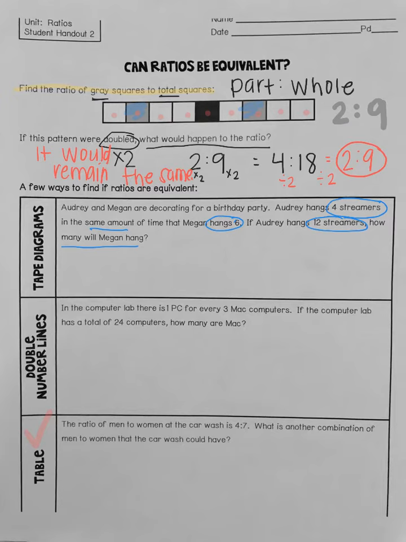Well, I can use a tape diagram. In my tape diagram, I want to start by modeling the 4 streamers that Audrey hangs compared to the 6 streamers that Megan hangs in the same time. Now, if I'm increasing from 4 to 12, I am increasing by a factor of 3.